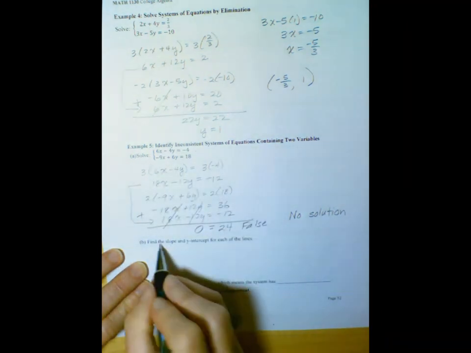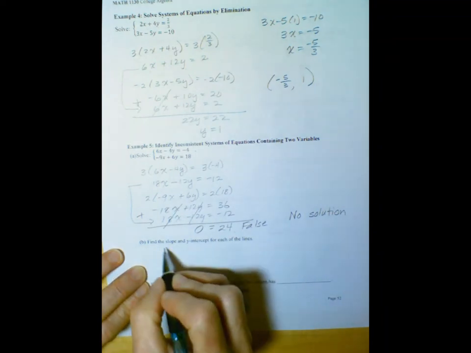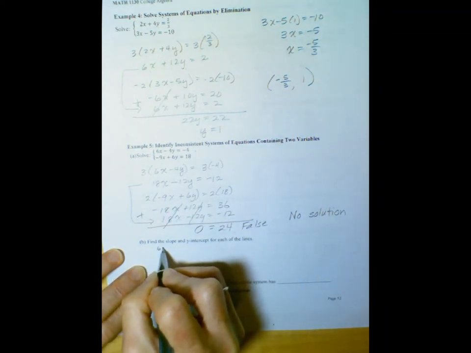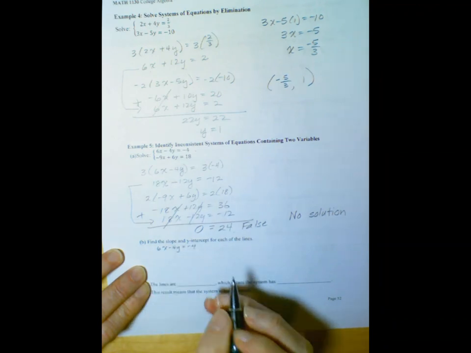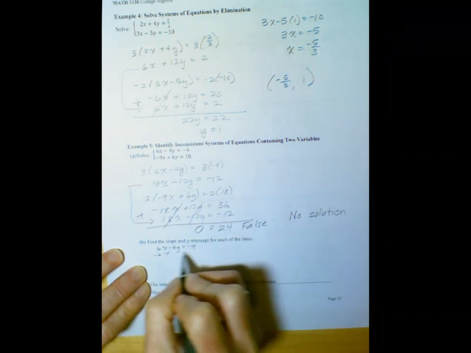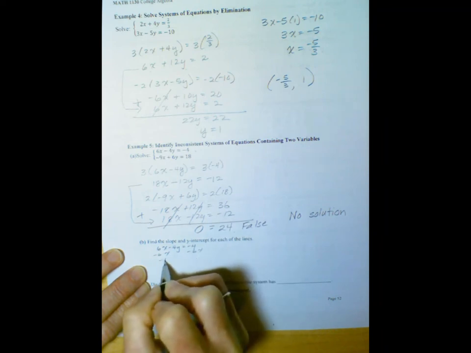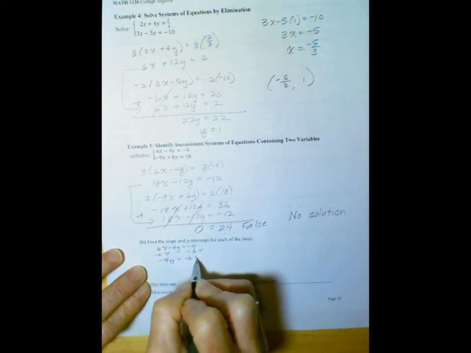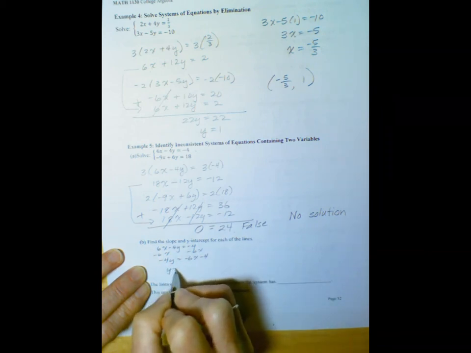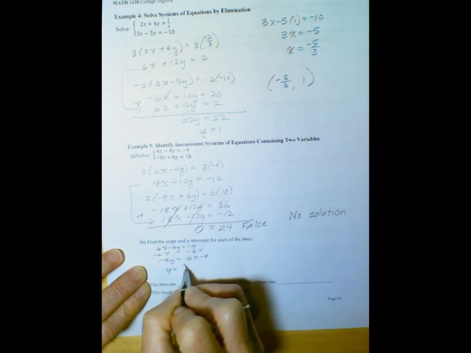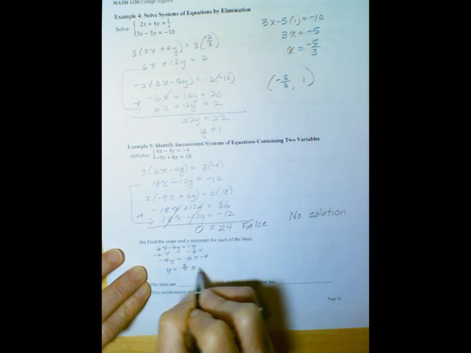But here's the check. Let's find the slope and y-intercept of the lines. So if I have 6x minus 4y equals negative 4, I'm going to put it in slope-intercept form. Minus 6x, minus 6x. Negative 4y equals negative 6x minus 4. And divide everything by negative 4, and I get y equals 3 halves x plus 1.